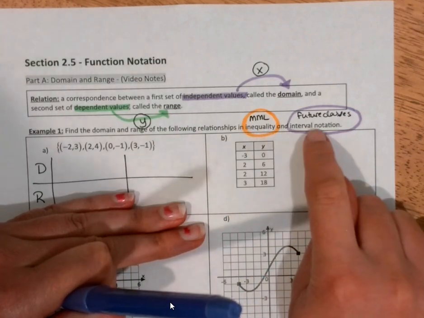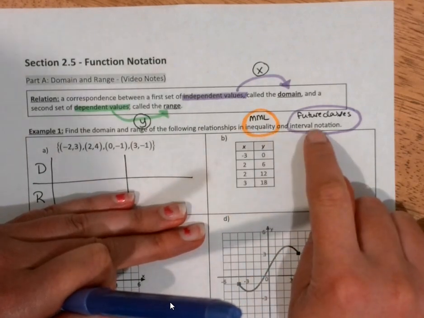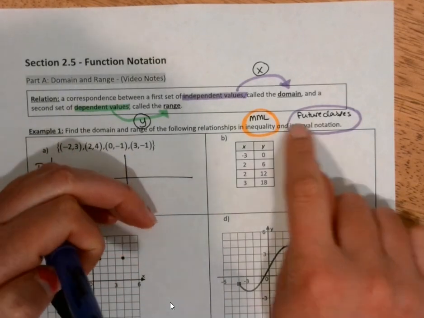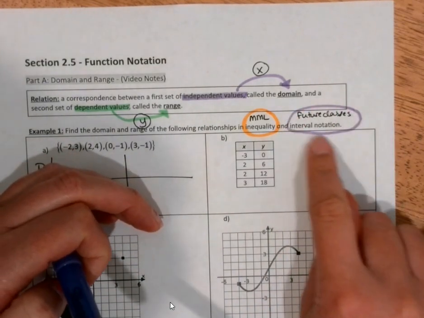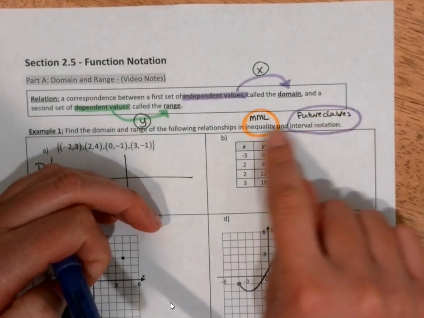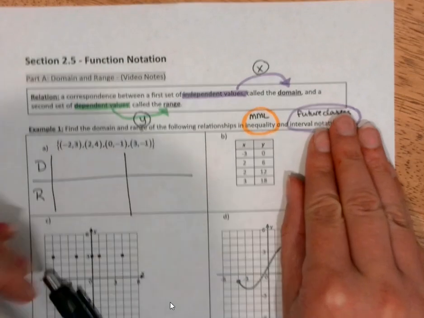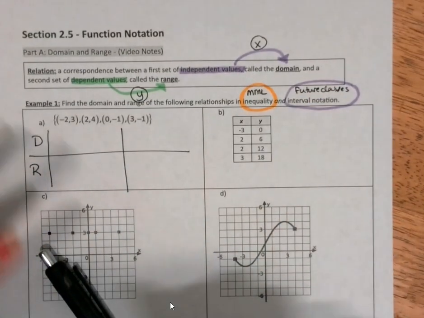But in math, if you go on to future classes, up to 139 for example, or anything in calculus for sure, you're going to be using the interval notation a lot more. It's more handy in those contexts. That's part of the reason we'll have both of those where it is appropriate, which is in parts D, E, and F.